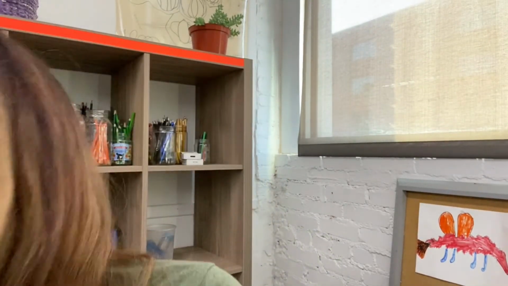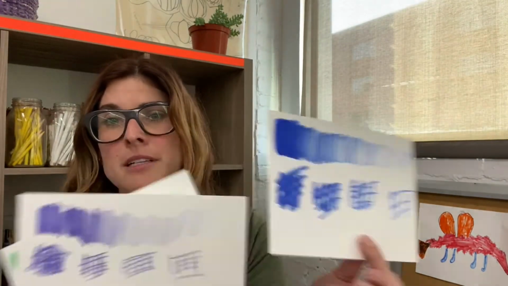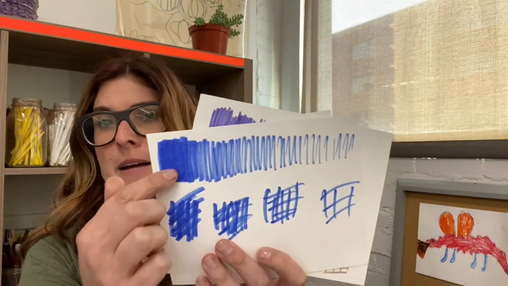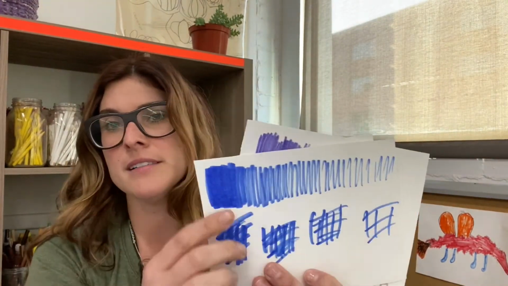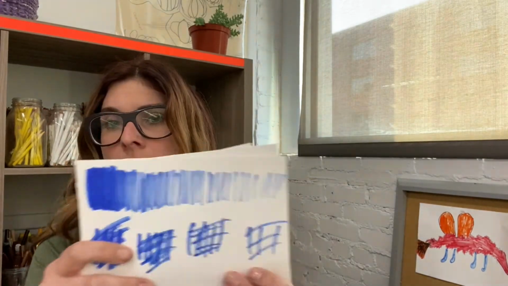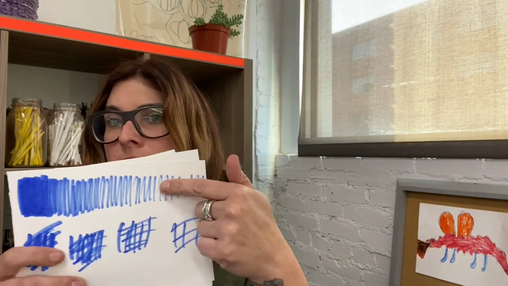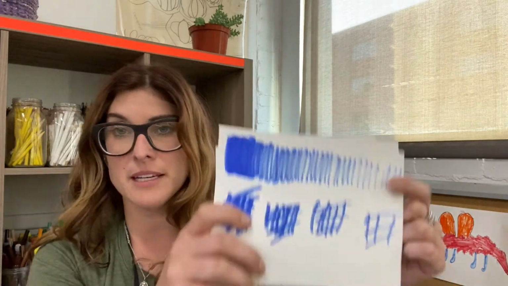Okay, kids, so there you have it, how to create value using lots of different materials. I wanted to point out with the markers that pressing down harder on the markers isn't gonna make their value any darker. Spreading out your mark making here is what's gonna make it darker. So really value with markers is all mark making.